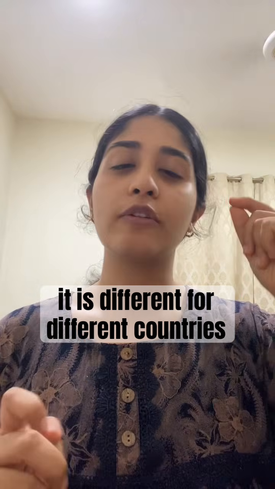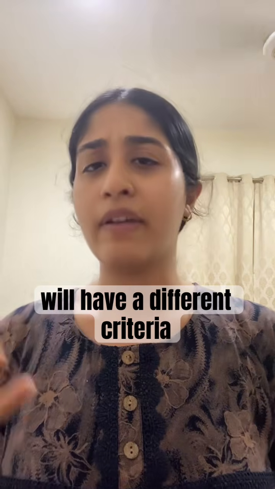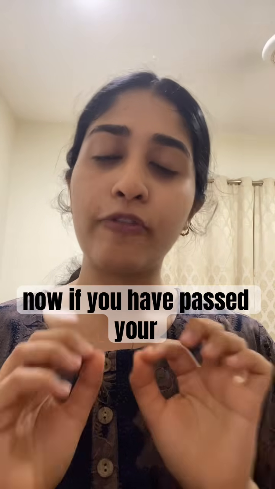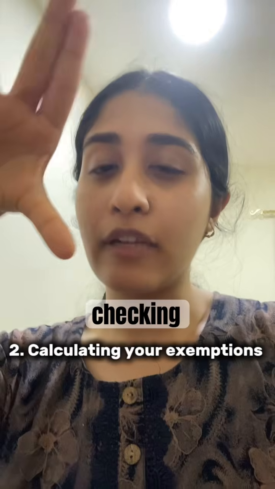And similarly it is different for different countries. For, let's say, if it is about Oman, then it will have a different criteria. Africa will have a different criteria, and so on. Now if you have passed your eligibility criteria, congratulations, that is halfway through your ACCA registration process. Of course, after this there's one more step, and that is checking for your exemptions.